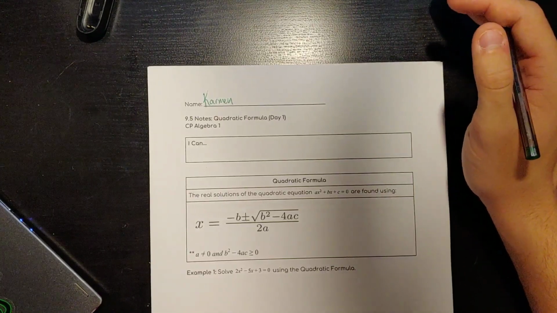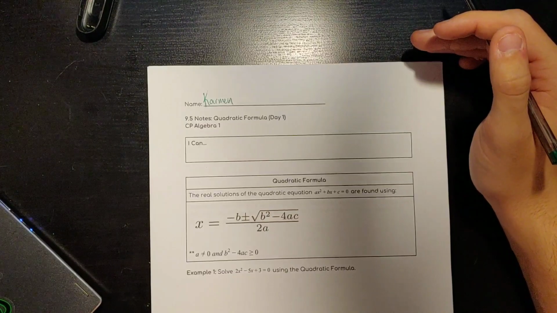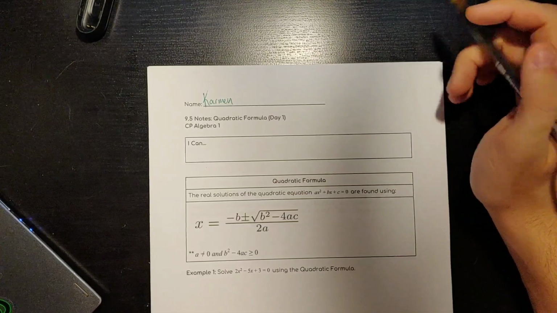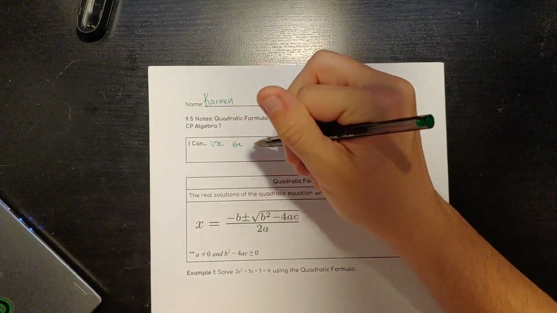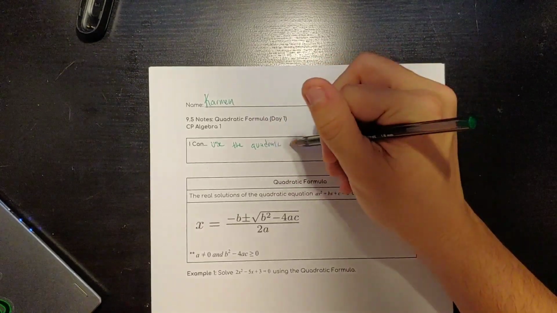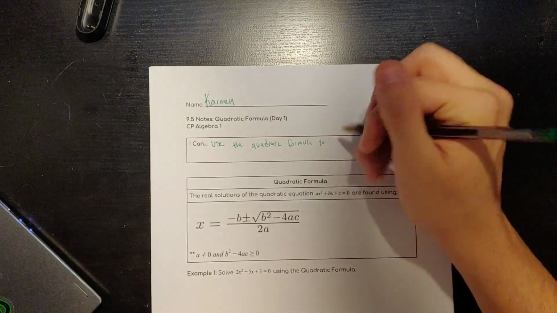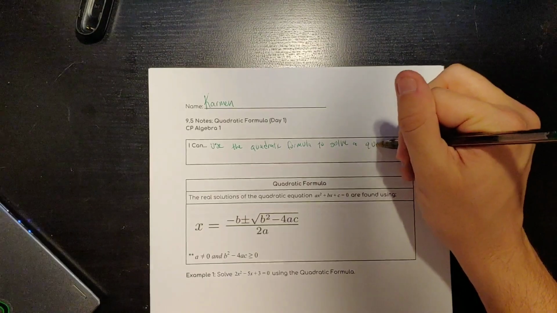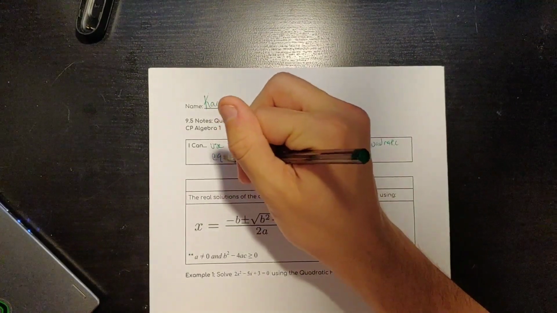All right, so what we're doing today is we're actually finally doing the quadratic formula. So this one is for you, Katie. Our I can statement is: I can use the quadratic formula to solve a quadratic equation.